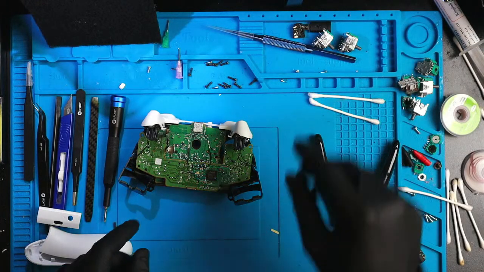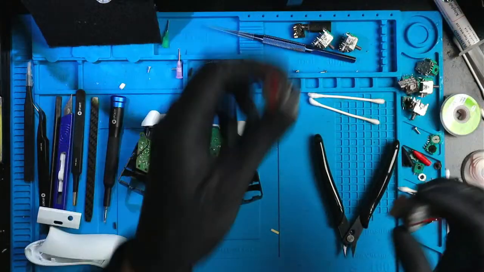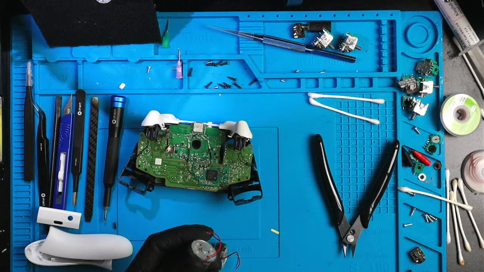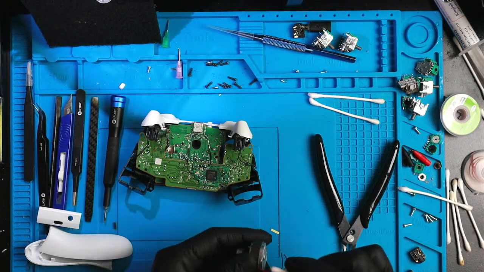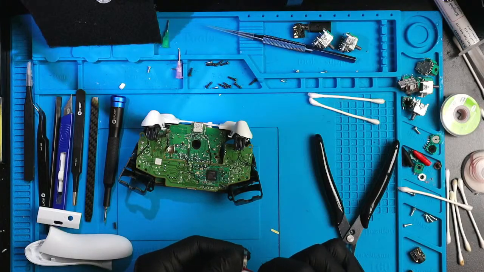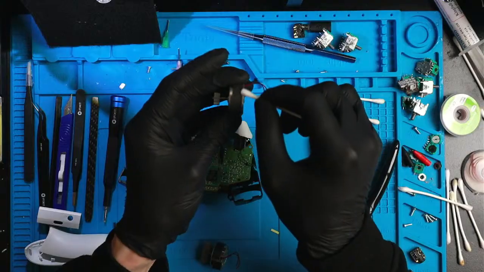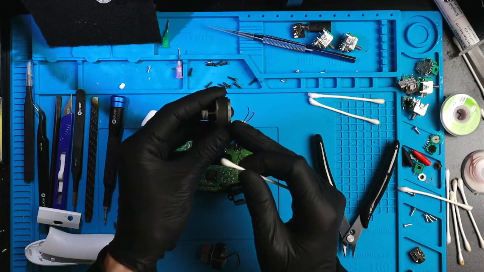Making more work myself, I need to put the motors back in. I will give these a once over around the edges with some isopropyl alcohol, just because there's a bit of dust and some crumbs and stuff like that, just around the edges.